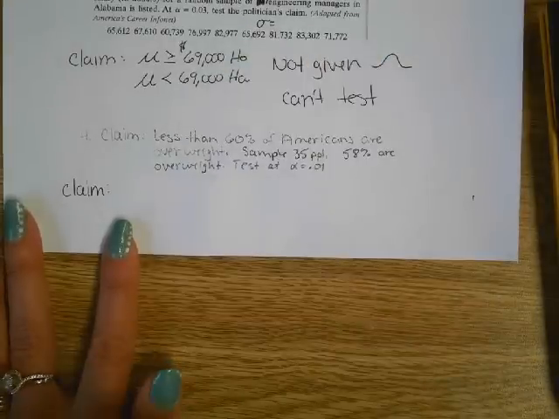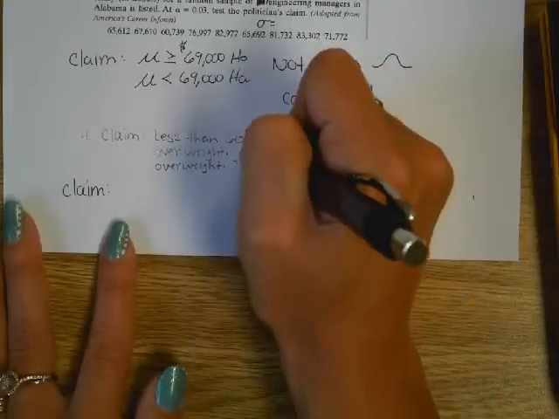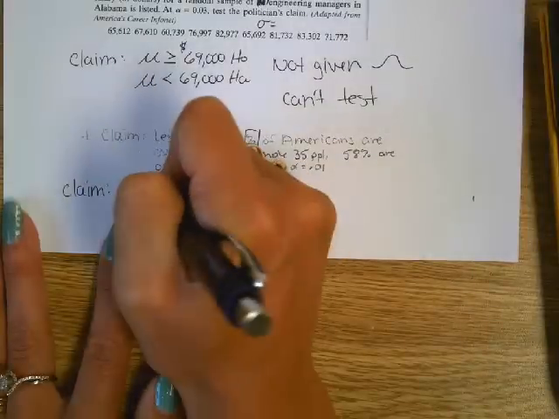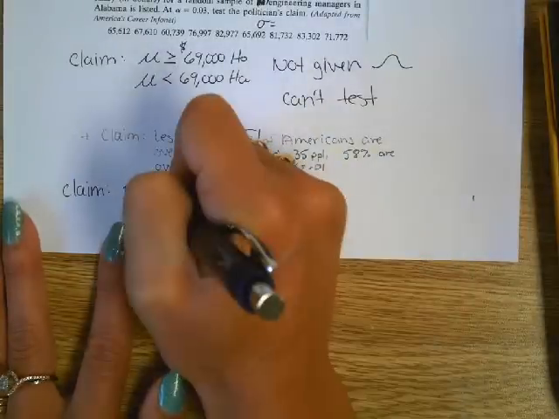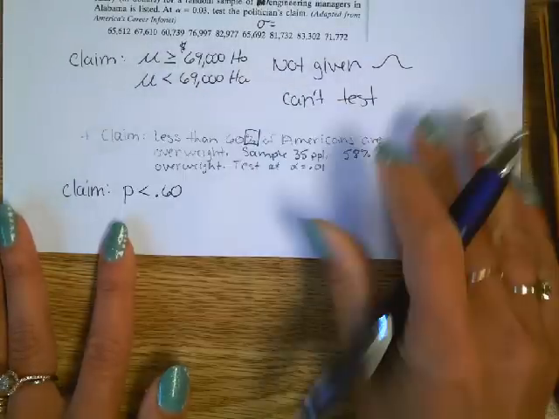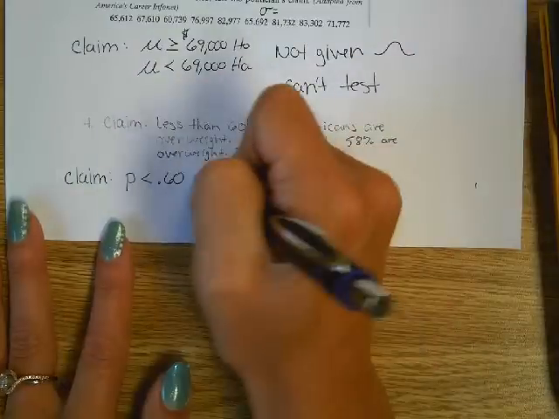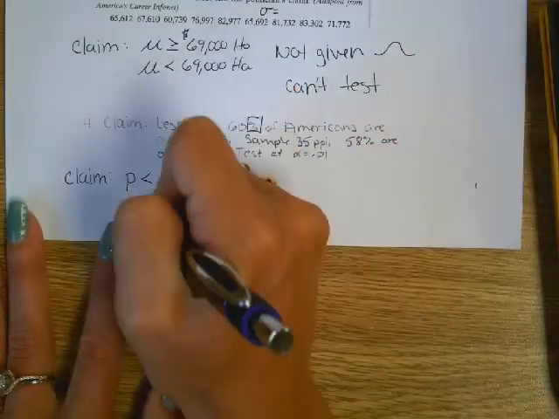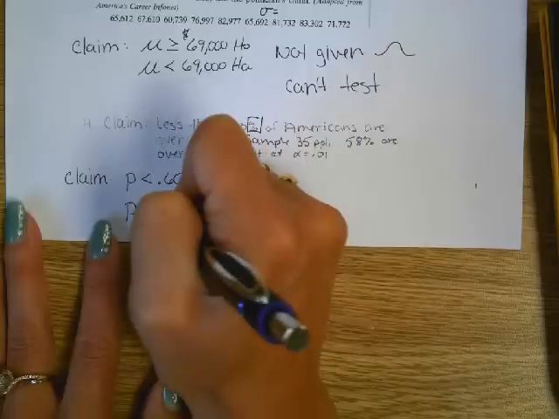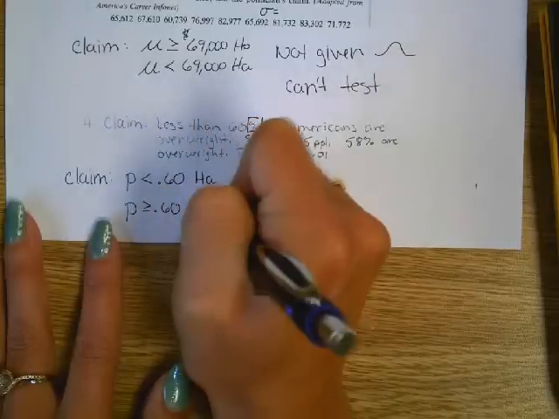So first of all, what's the symbol I'm using? P, because it's a percentage. So P is less than 0.60, making the claim the HA. The HO is greater than or equal to 60%.